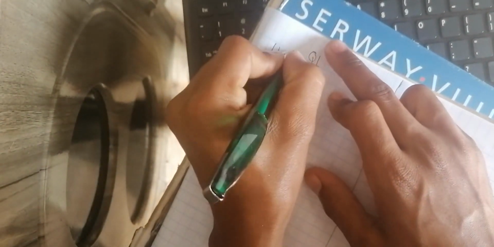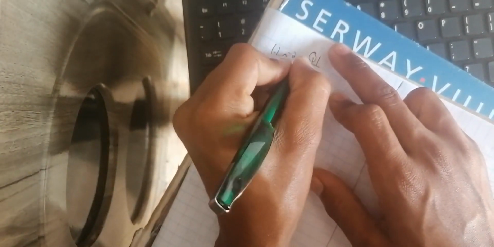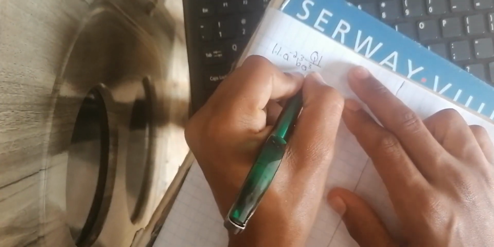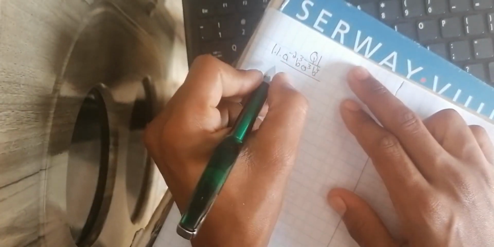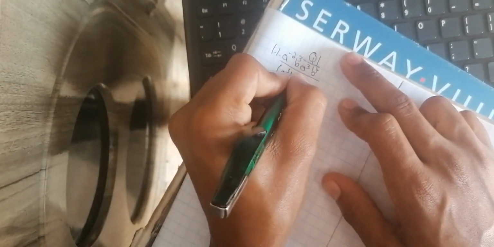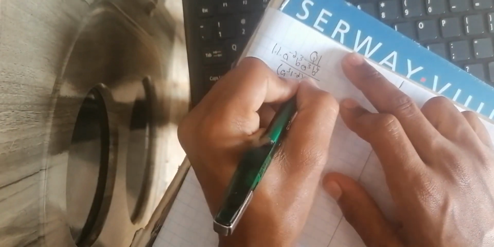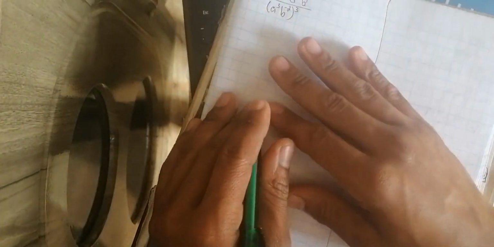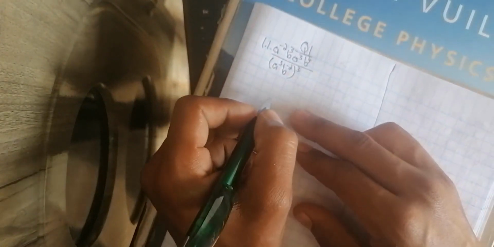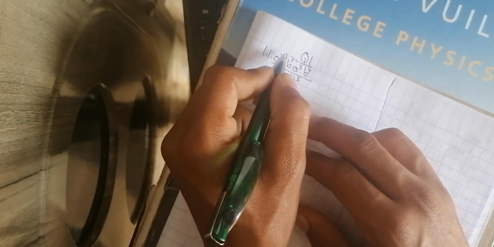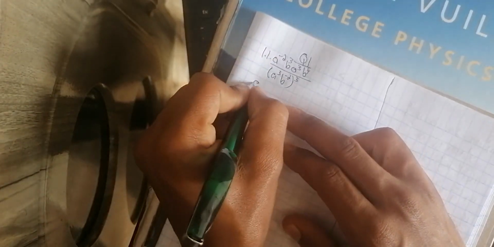So we have a minus 2, b3, a3, b4, a3, b minus 2, all to the power 3. So this is what we come across. And what we can do here is the following. When you multiply, you add.